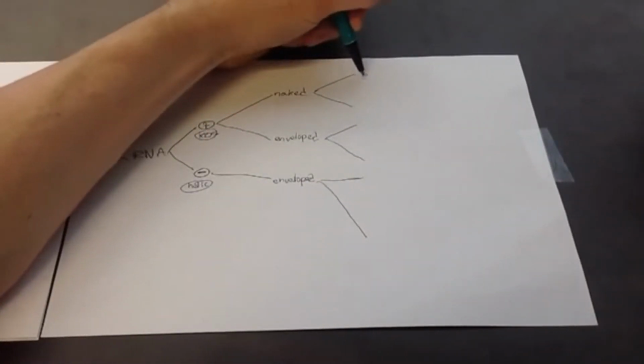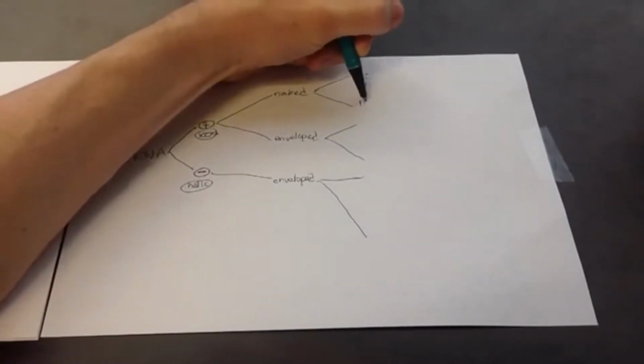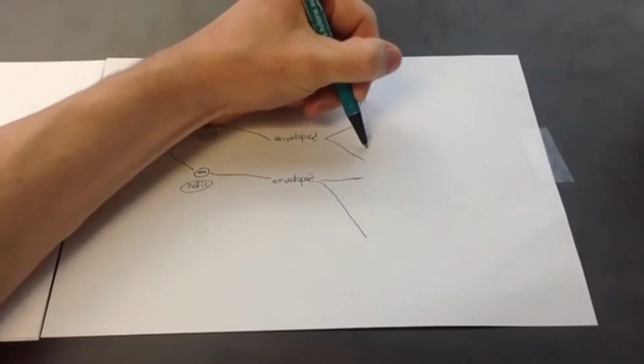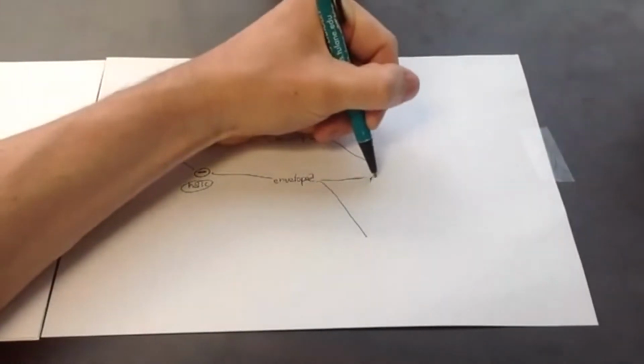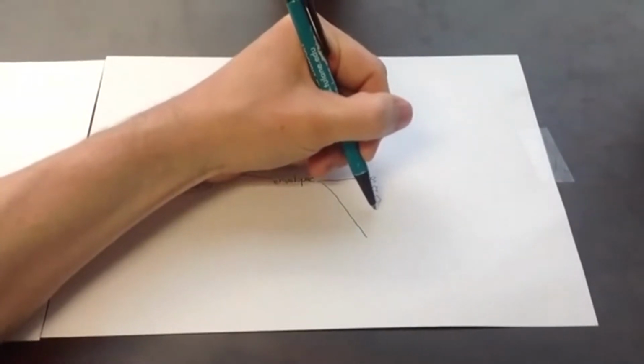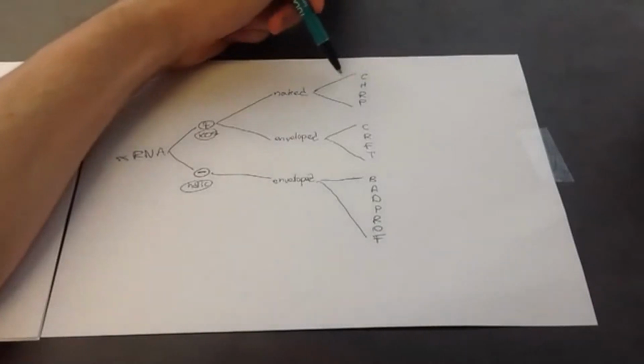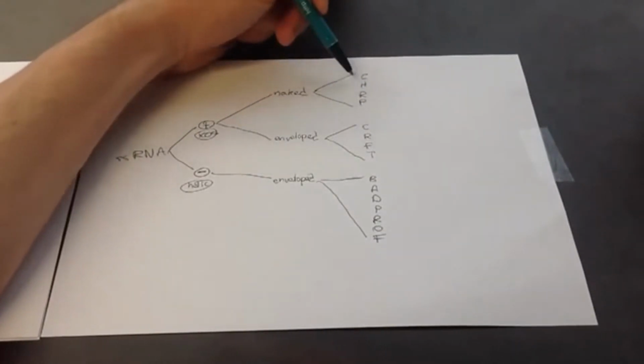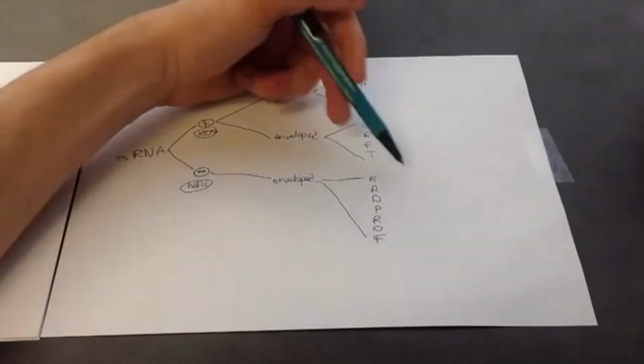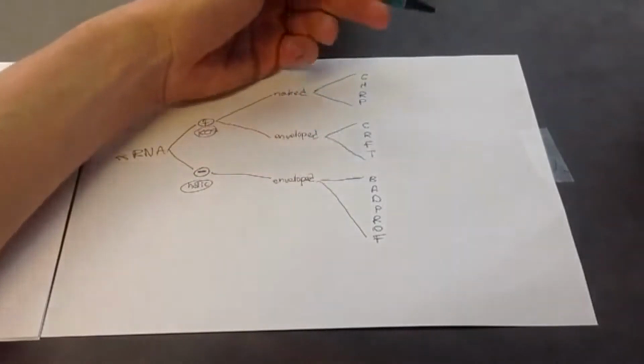So chirpy, C-H-R-P, crafty, C-R-F-T, bad prof, B-A-D-P-R-O-F. And to fill these in, I think of this as the location viruses, this as the party viruses, and this is your grab bag viruses.